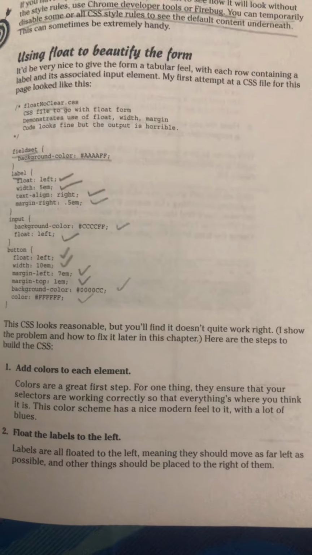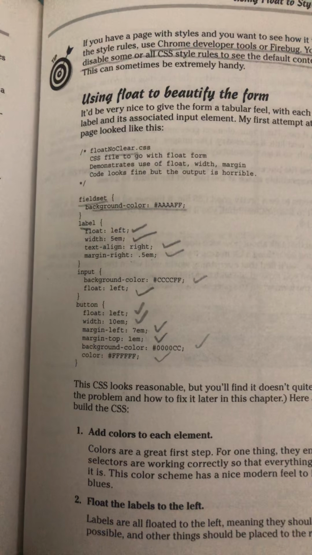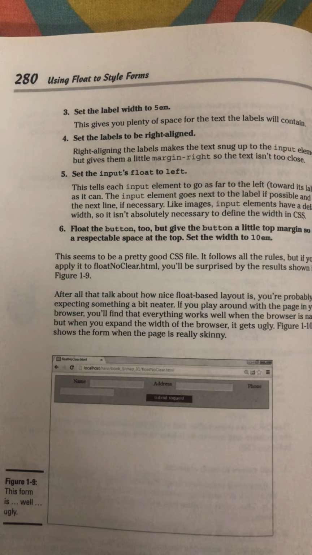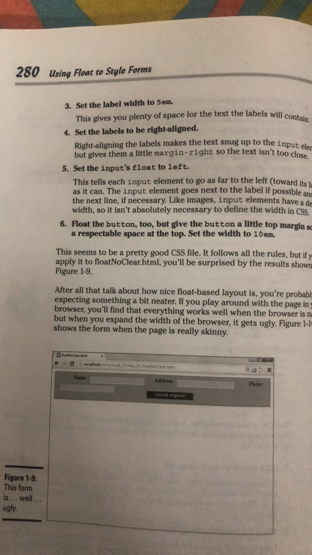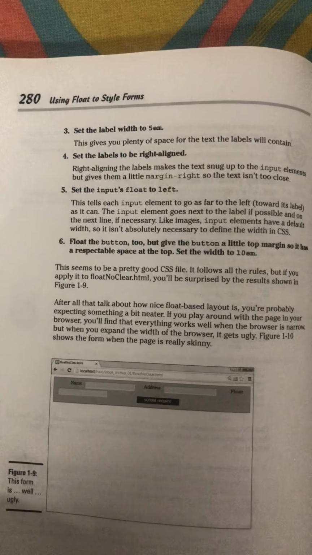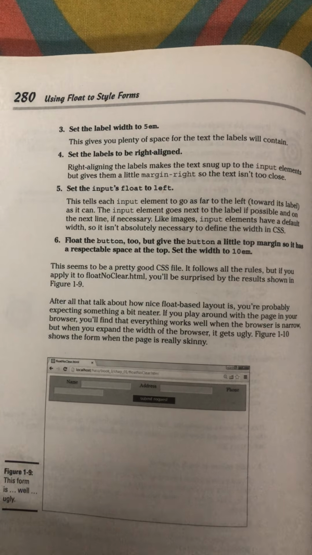It is floating the labels to the left. We saw float: left. Then third thing, it is also specifying the label width to 5 em. It sets the labels to be right aligned. This is because some of the labels would be longer than the others.